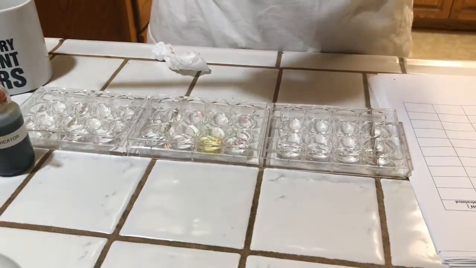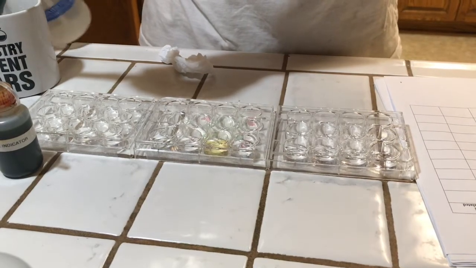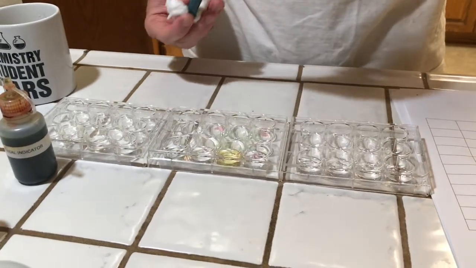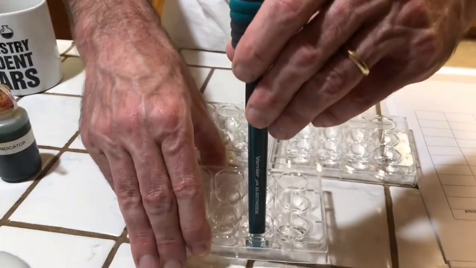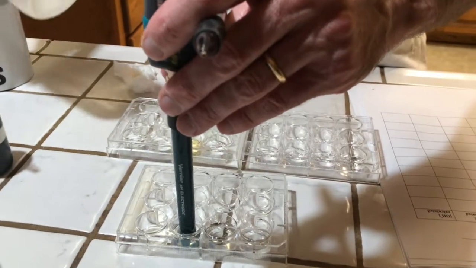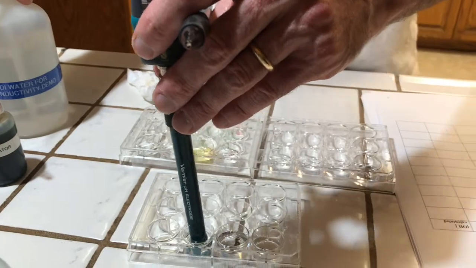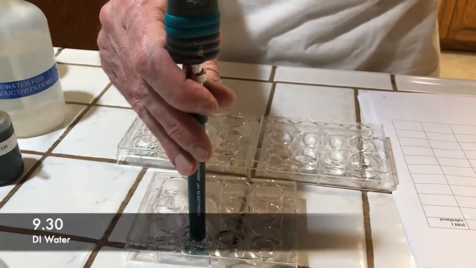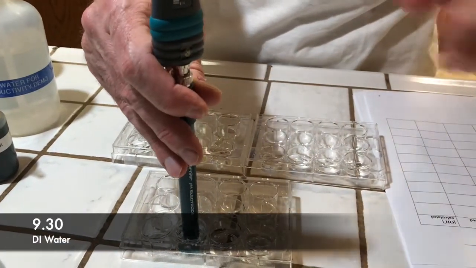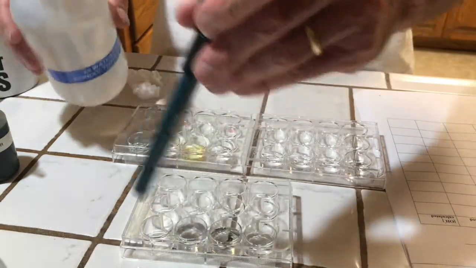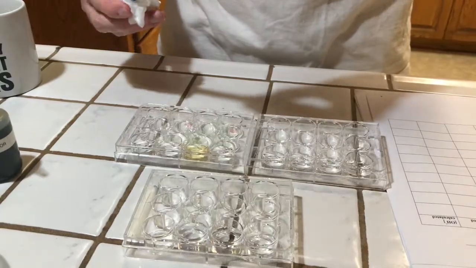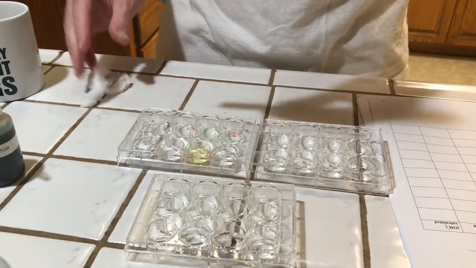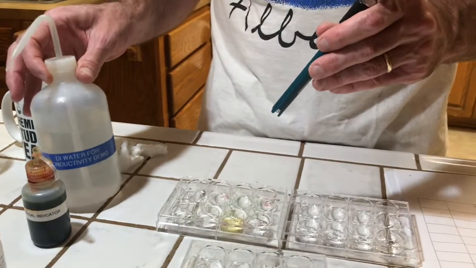While we're at it, let's measure the pH of deionized water. Let's see if it actually comes in at 7. This deionized water is actually quite high. It has a pH of 9.3. So I can tell our other solutions were not made with this batch of deionized water. It's also very hard for these pH pens to measure the pH of deionized water because there's no ions in it.